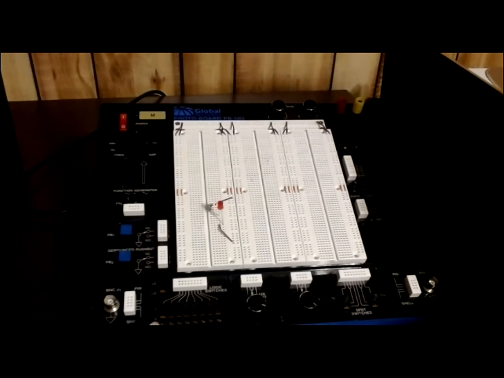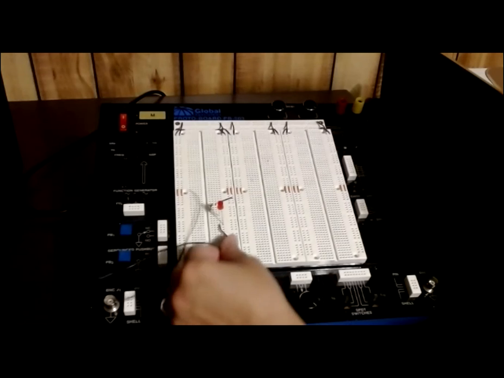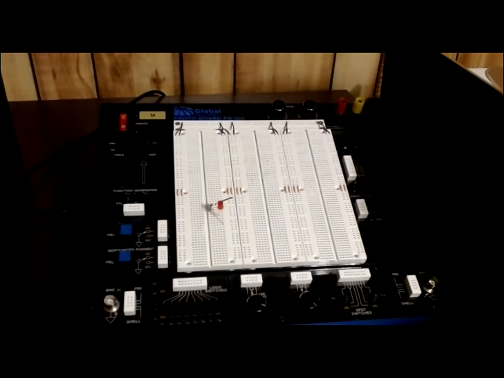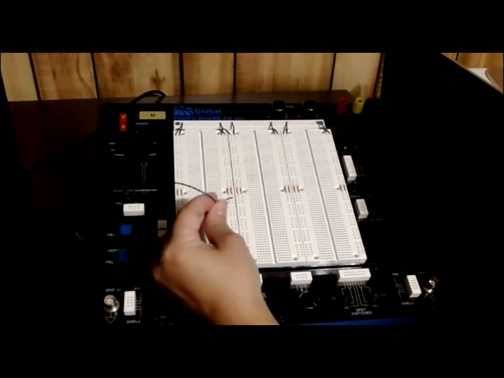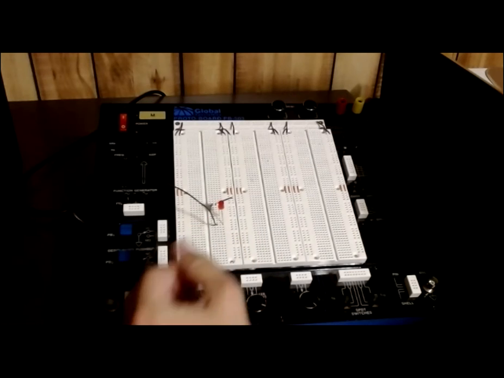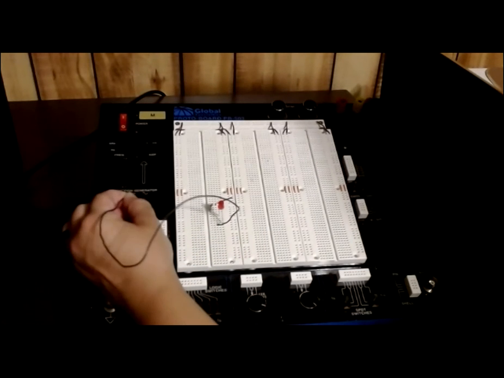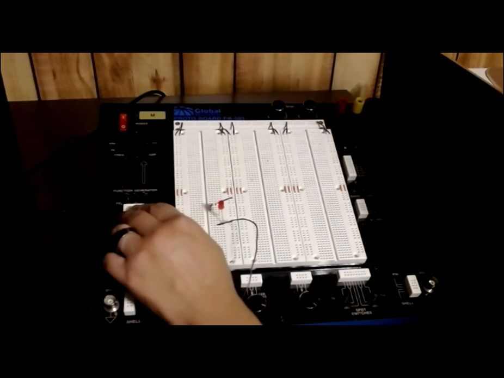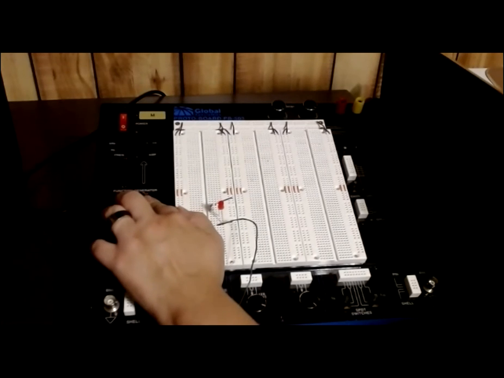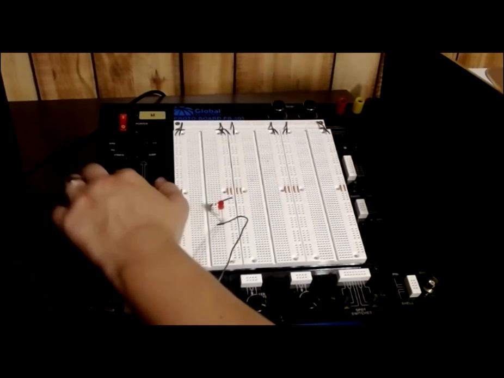Next, we're going to remove the connection to power and instead connect the input to the LED to the function generator. We want to make sure that the function generator is on the square wave.